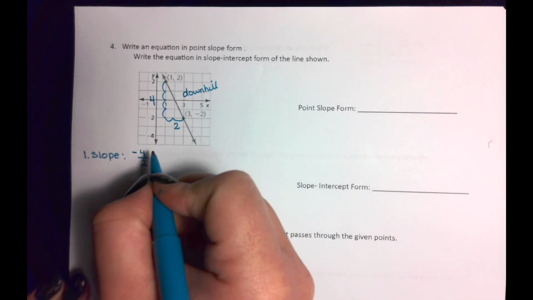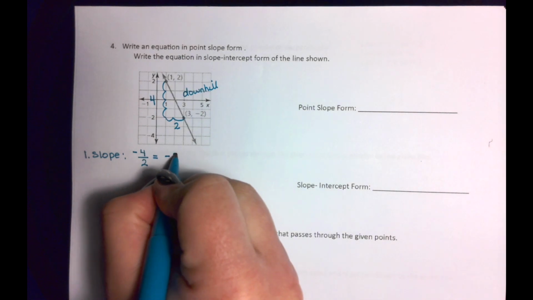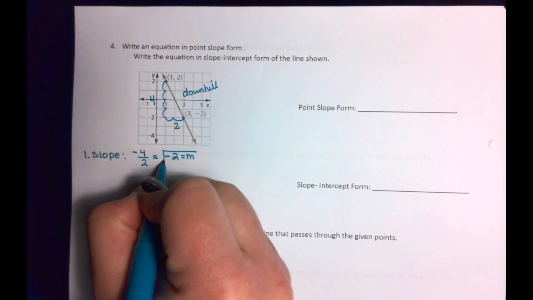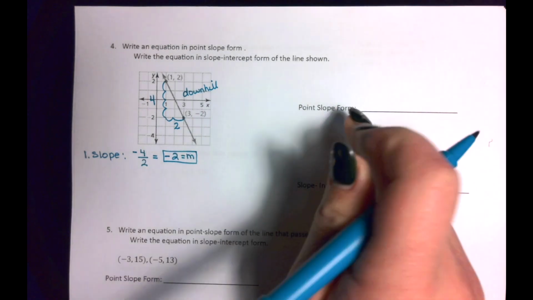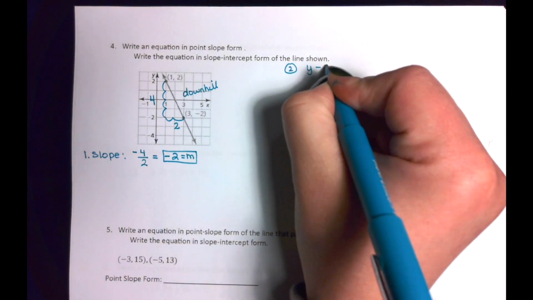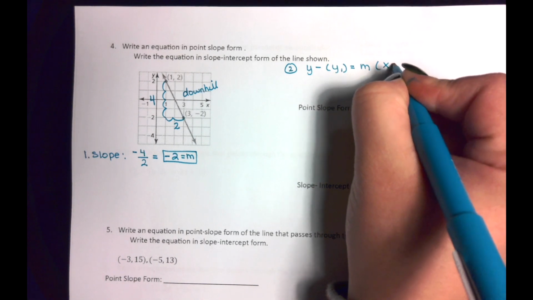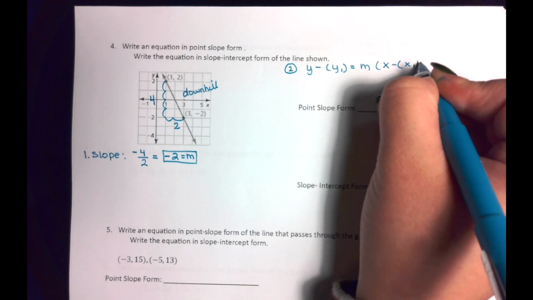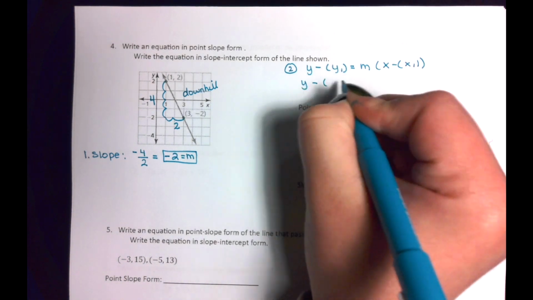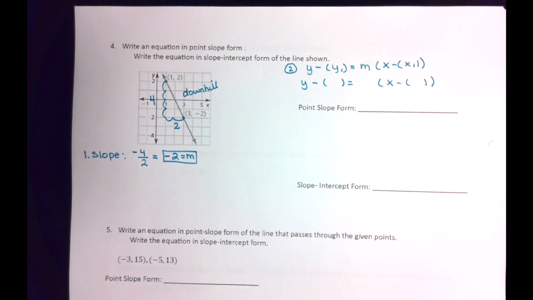And again, simplify that if you can. And in this case, yes, we can. -4 divided by 2 is a -2. And that's your m value. After you find your m, we're going to move on to the point slope form, y minus y1 equals m times x minus x1. Now I'm writing it on top because we're going to have to plug in our values and then simplify.